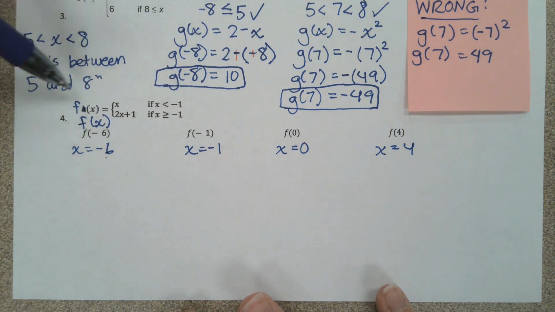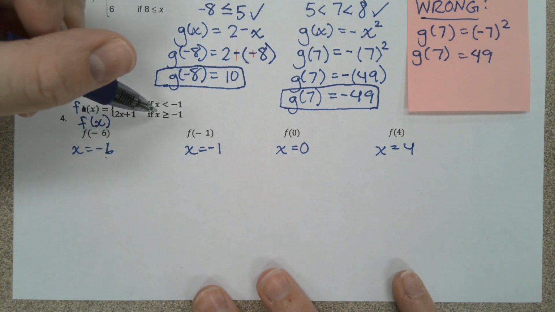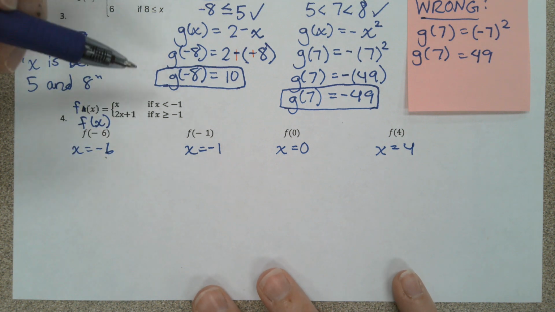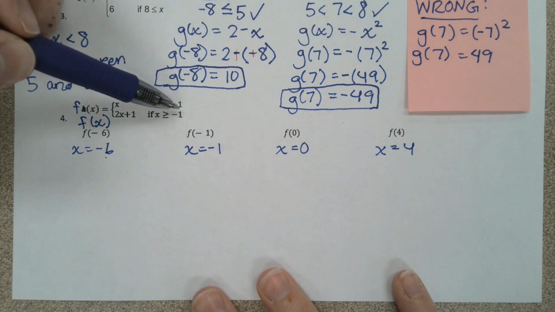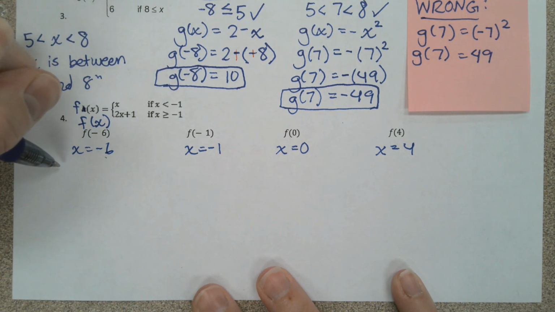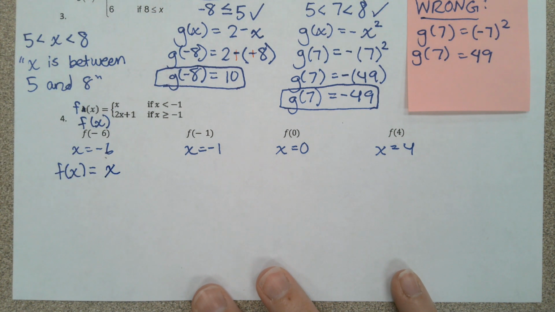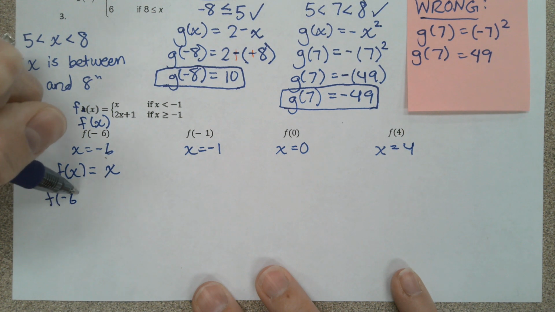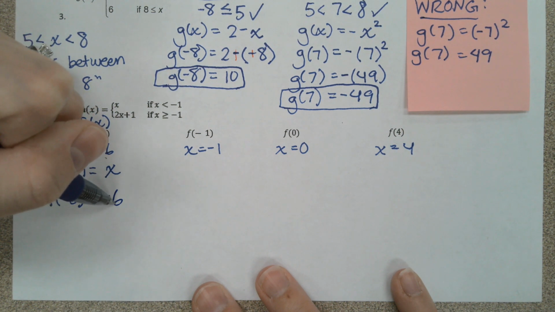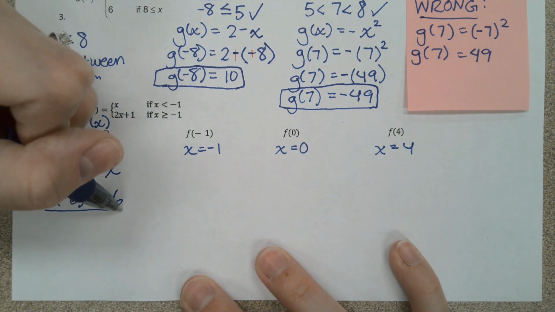Now we can use our piecewise function here to find out what f of x is. So we're going to plug our negative 6 in here, figure out which one it works for. Start with the first one. Is negative 6 less than negative 1? Yes. So we're going to use the top one, f of x equals x. So we're going to plug in our x. F of negative 6 equals negative 6. There's nothing else to do here. This is my answer.